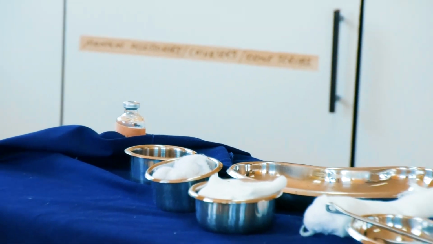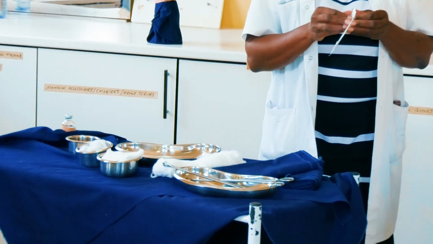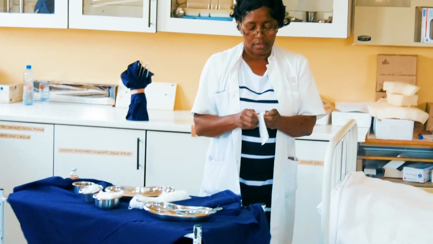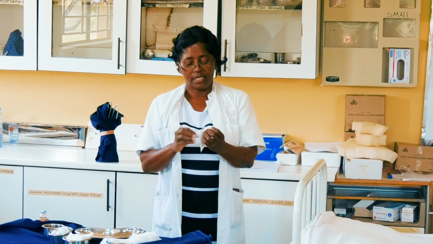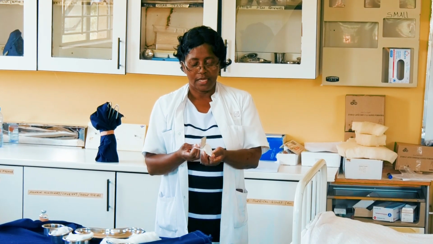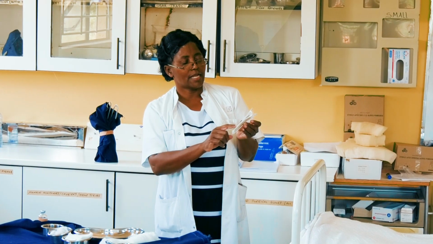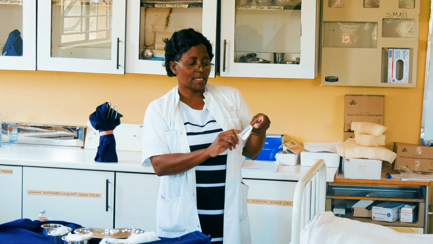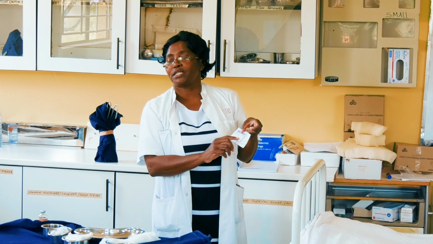So normally I'll open my suturing material in advance. When I get this one, I should first of all check and ensure that it is not expired. So I check like this one, it is expiring in September 2026.